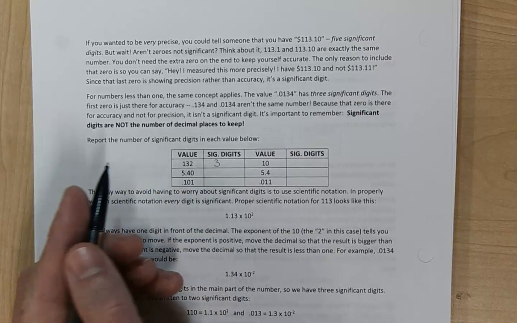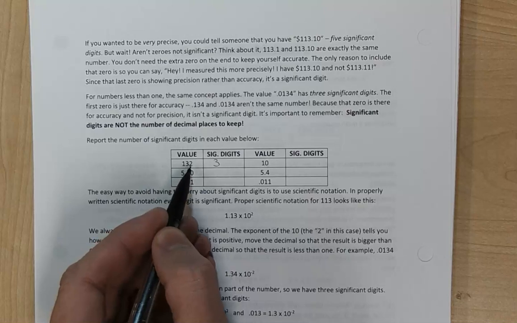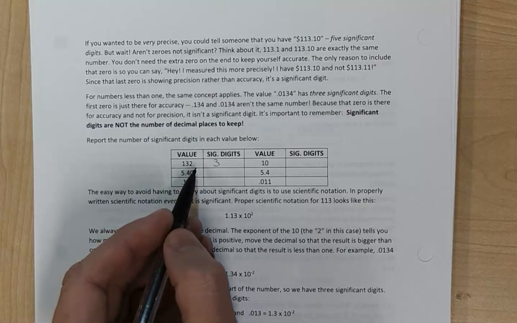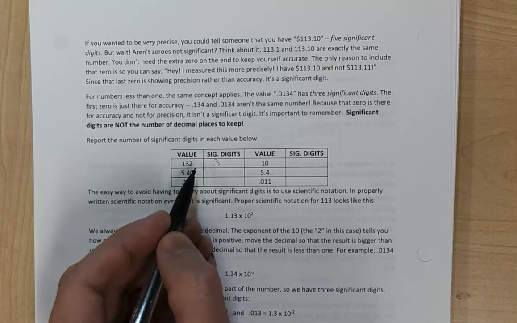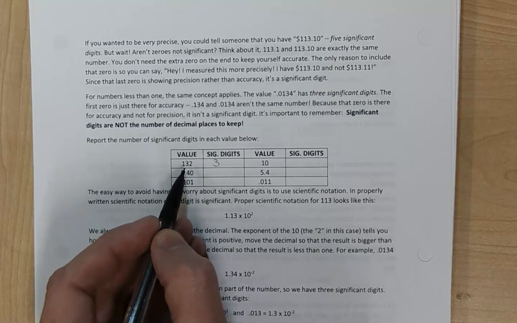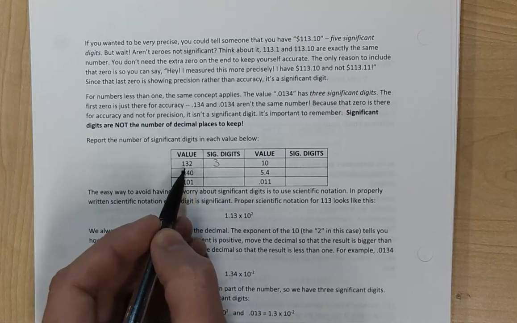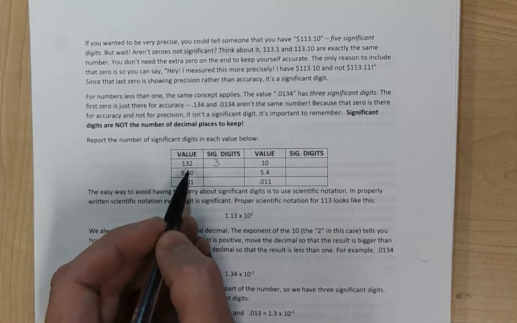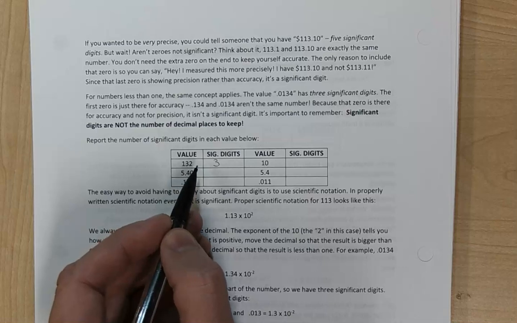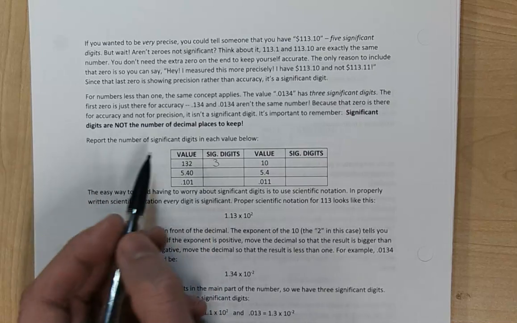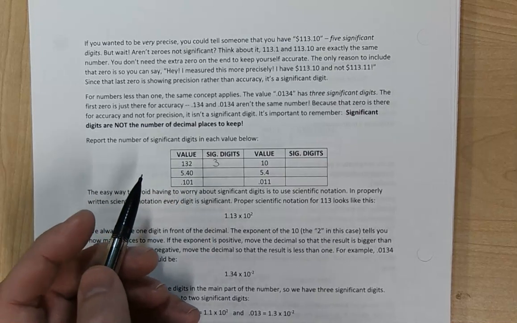Because if you measured 132, well, could it be 131.9? Maybe. Could it be 132.1? Maybe, right? But you don't know that level of accuracy. You don't know what the fourth digit is. All you know is that your measurement is limited to an accuracy of 3 significant digits. What's the fourth digit? You don't know. Your measurement wasn't that precise.